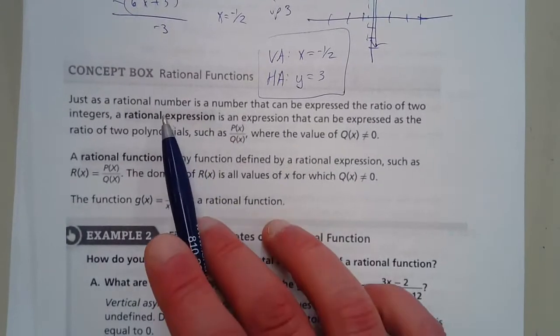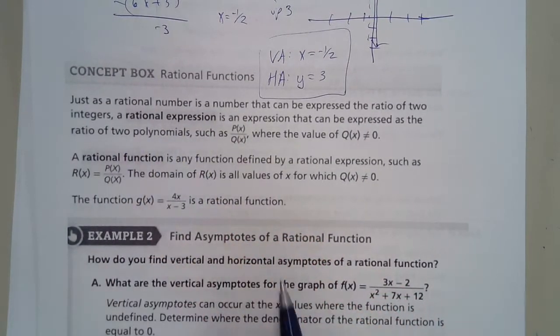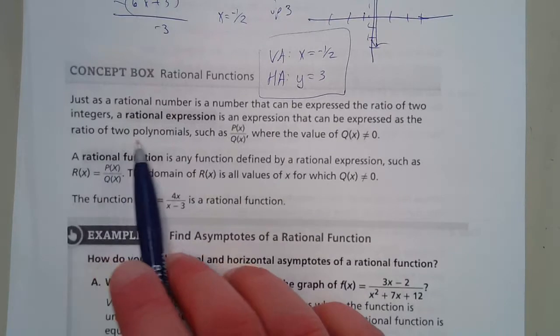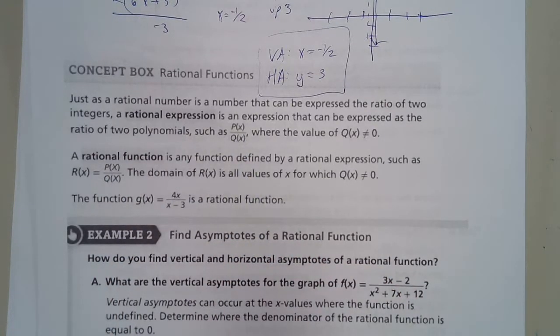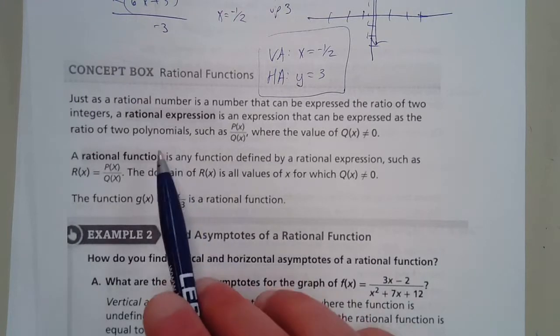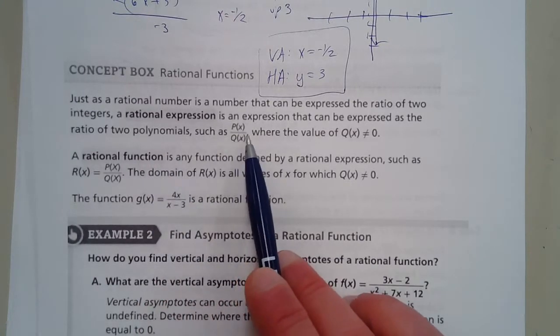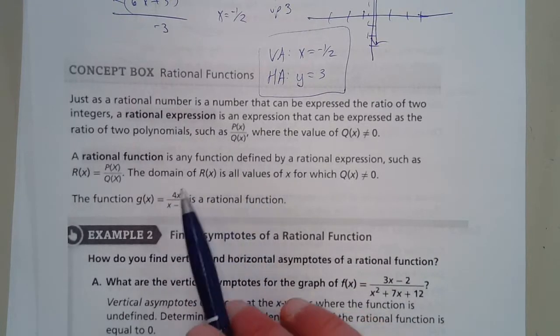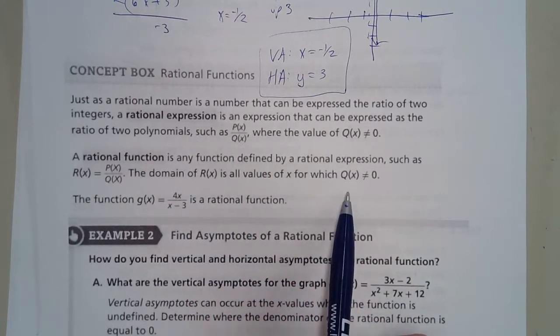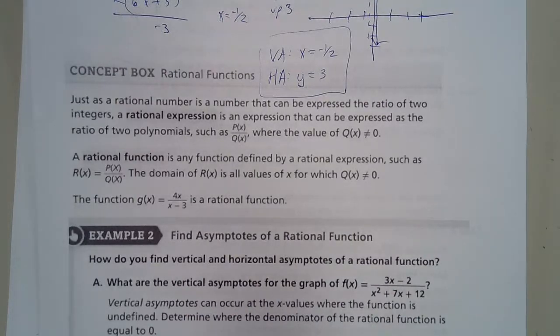First off, a rational expression, just to give you a really clear definition, is anytime you have a ratio of two polynomials. You've got some polynomial divided by some polynomial. That's it. That's what a rational function is. And like we've talked about, we can't get a 0 down here. If we get a 0 down here, it's an undefined value, and so we have to restrict those values from our domains. And those are also what cause the asymptotes to be where they are.